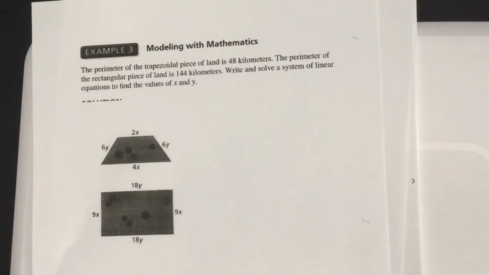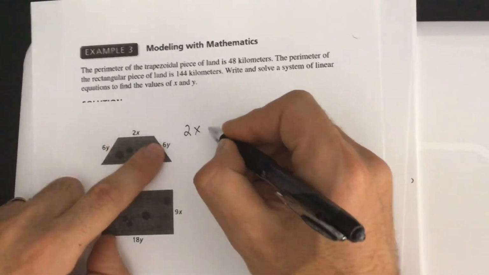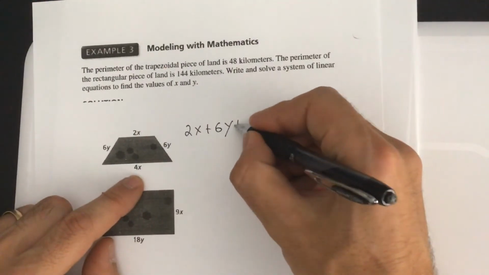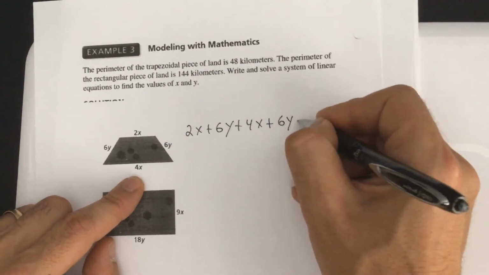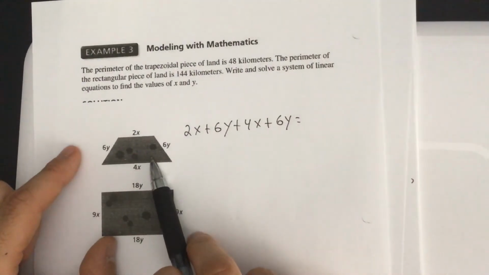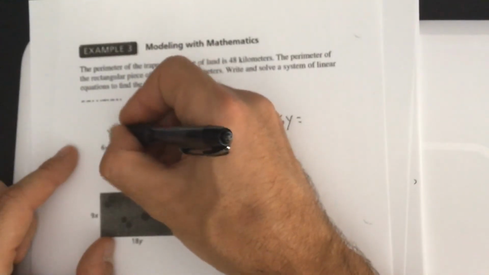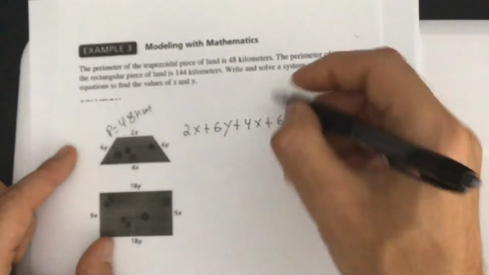If you guys remember, perimeter is basically the addition of all of the sides. So for this one over here, my perimeter is going to be 2x plus 6y plus 4x plus 6y, and the perimeter of the trapezoid is 48 kilometers.